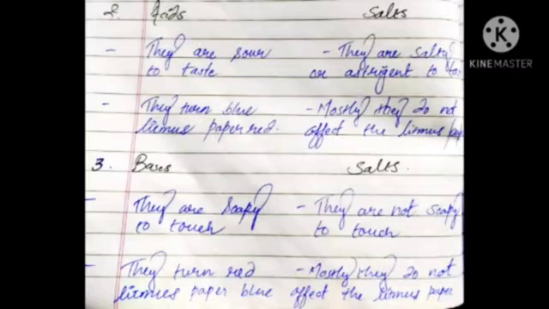Third one is bases and salts. First point, in bases, they are soapy to touch. In salts, they are not soapy to touch. Second point, bases turn red litmus paper blue. In salts, mostly they do not affect the litmus paper.